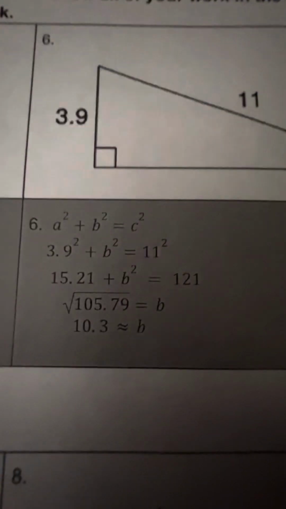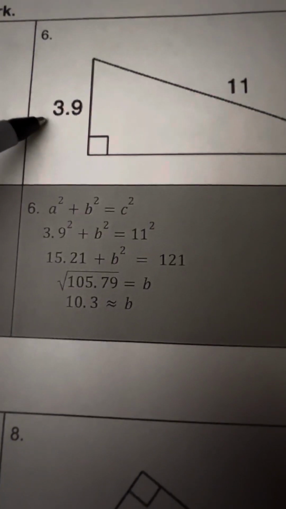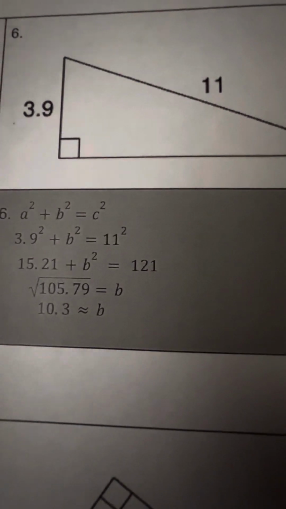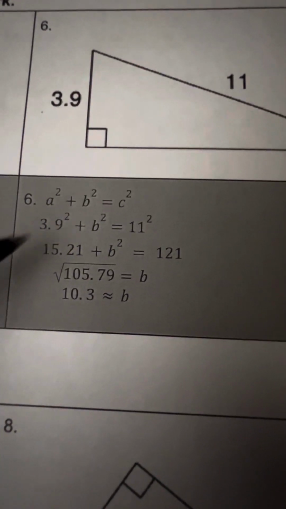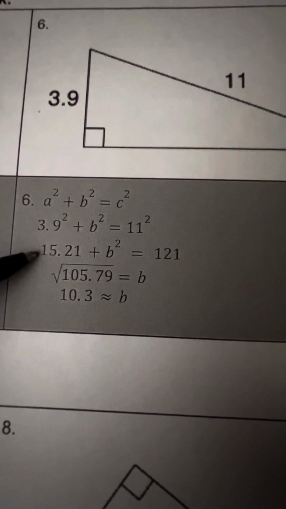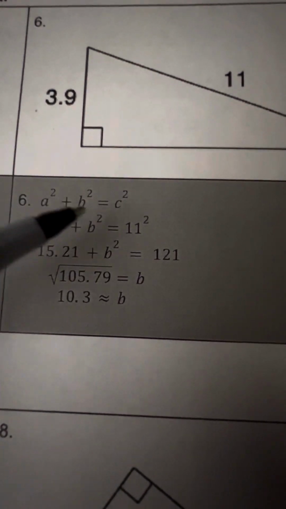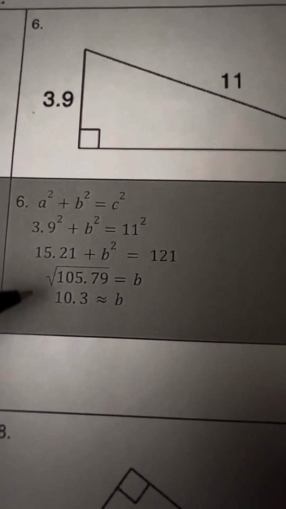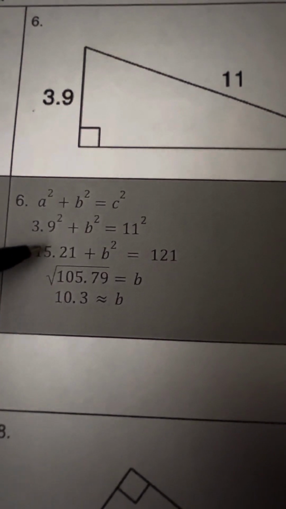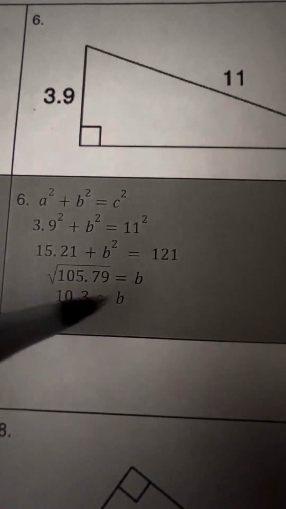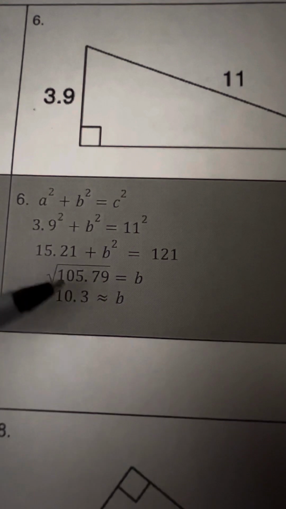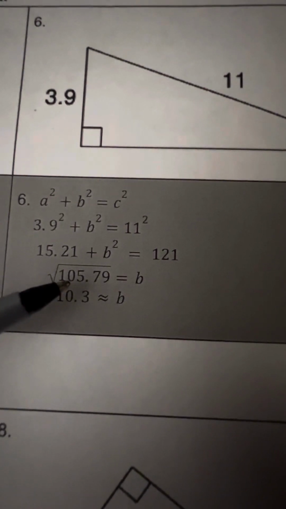As you can see, we start off with a squared plus b squared equals c squared. We're going to replace that a squared with 3.9 squared, and the c squared with 11 squared. So we take 3.9 times 3.9, we get 15.21. We're going to leave b squared alone for a minute. 11 times 11 is 121. In order for us to get the b squared by itself, we need to subtract 15.21 on both sides. When we've subtracted on both sides, 121 minus 15.21 leaves us with 105.79.